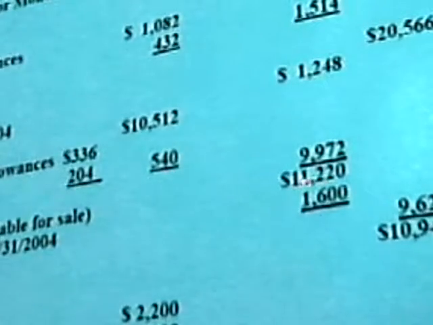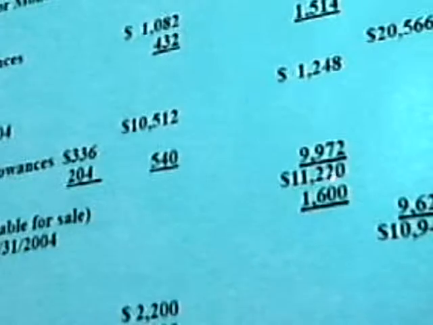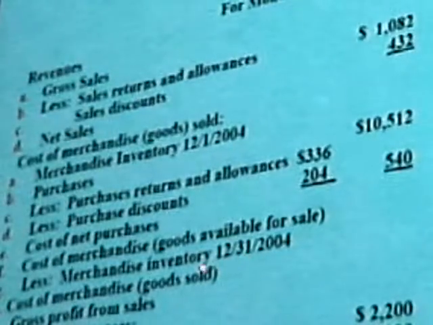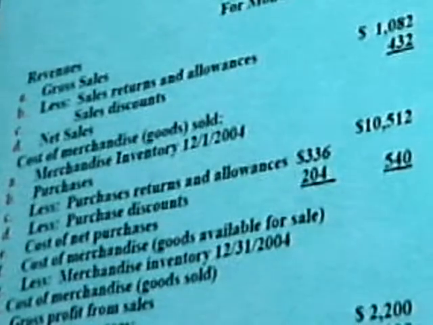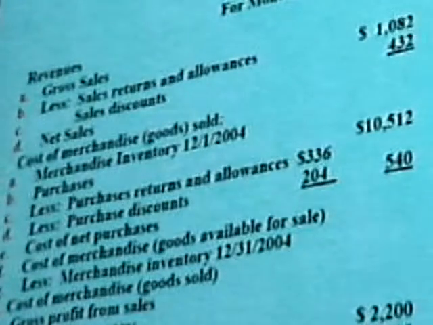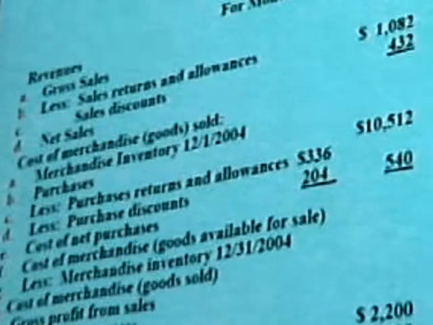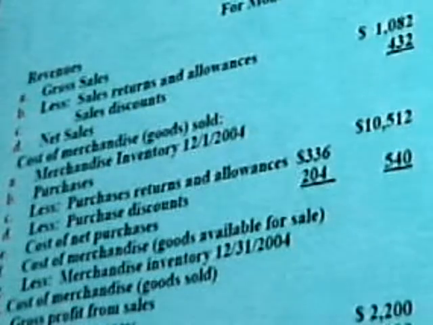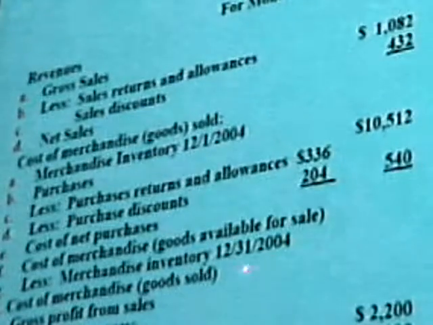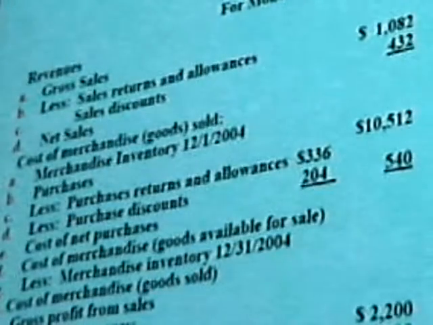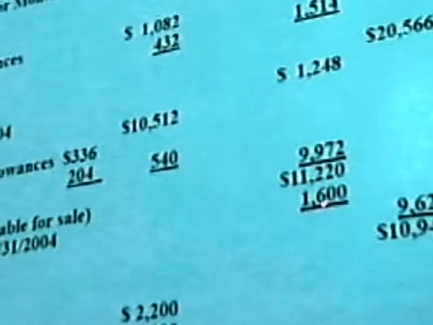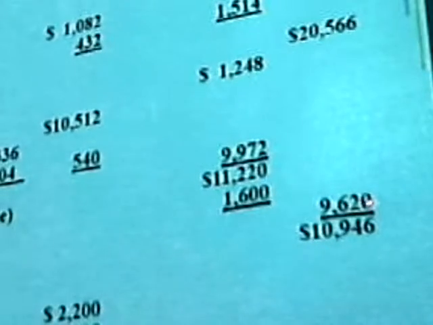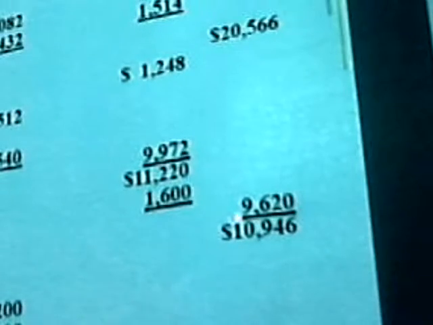Okay. So right now, there's one more step we have to do. Look at this. Less merchandise inventory. This is the last day of the month. So we go in the warehouse on December 31st, and now we're going to count up and see how much the inventory is worth on the last day of the month. Remember we did it on the first day in the beginning? Well, now we have to do it on the last day. Ending inventory, minus. We're going to subtract that from the 11,220. And we finally come to cost of goods sold, which is what you're trying to get.